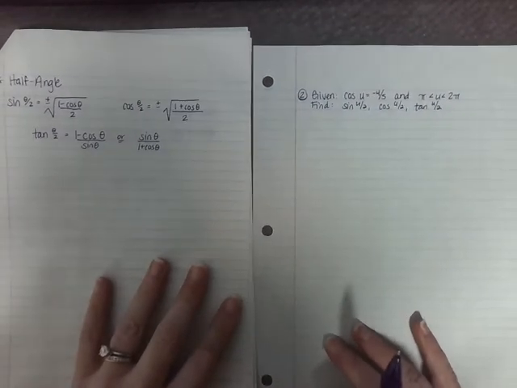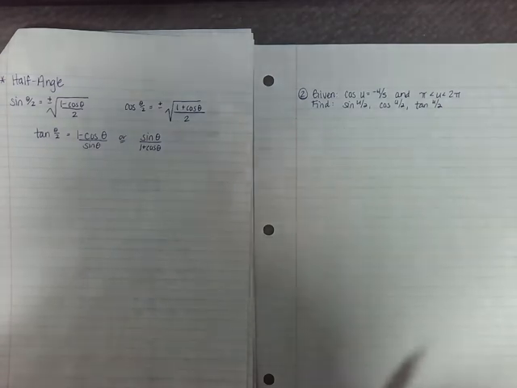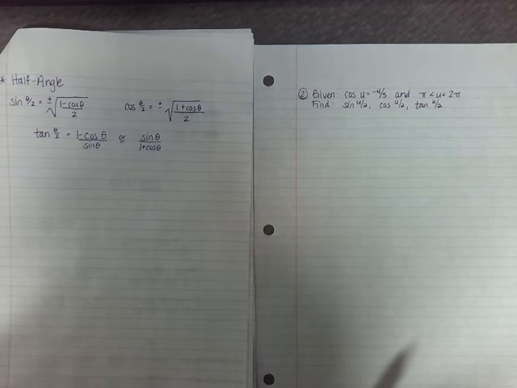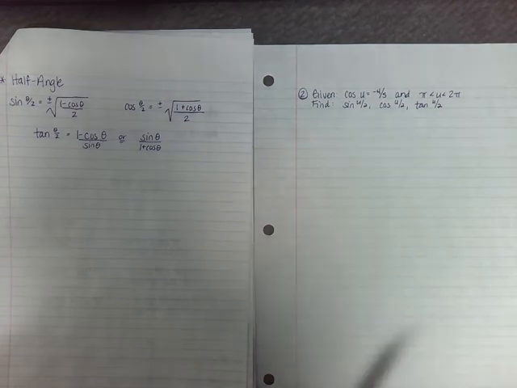Okay, for this one, we're given that the cosine of u is negative 4/5, and pi is less than u is less than 2 pi. And then we want to find the sine, the cosine, and the tangent of u halves. So if you'll pause the video and see if you can draw your triangle and get it set up correctly, and then turn the video back on and check.